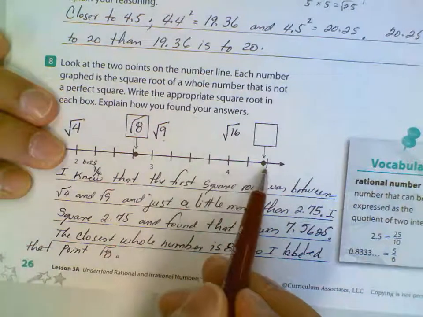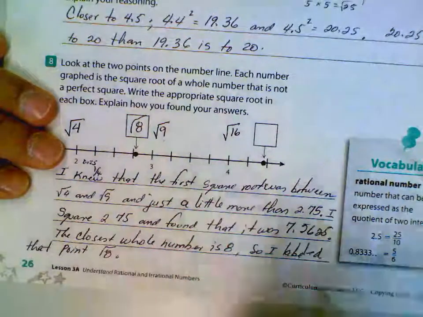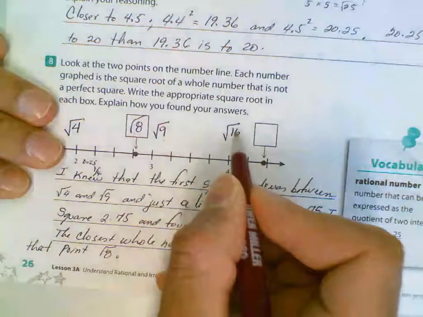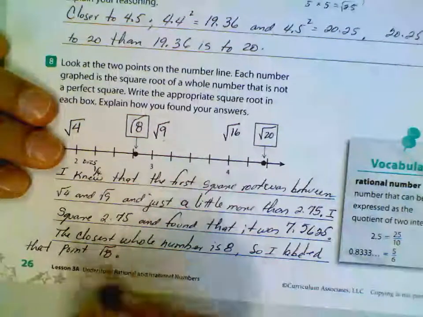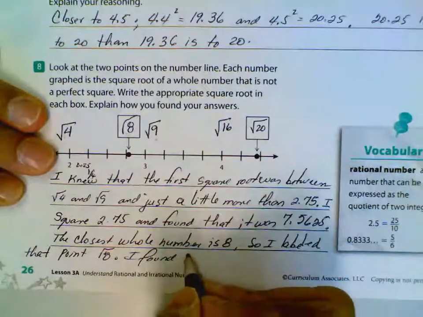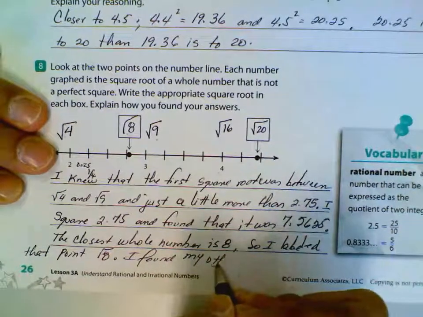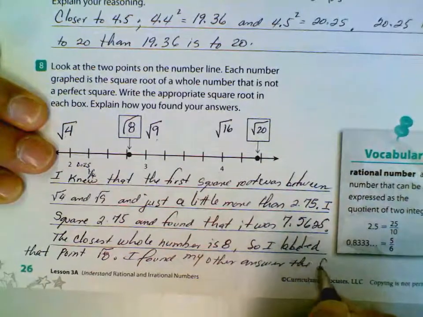You have 4, then these points. I found my other answer the same way. So I'm not going to type another solution, just the same way. This is 16, so I'm going to say this one is the square root of 20. So I found my other answer the same way.